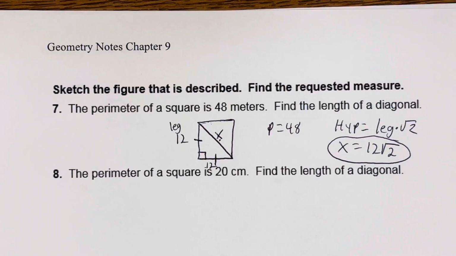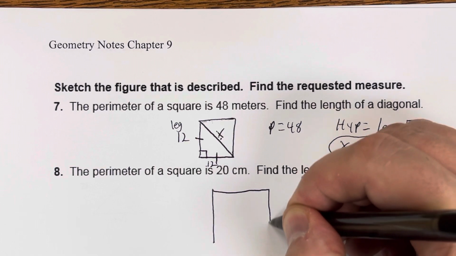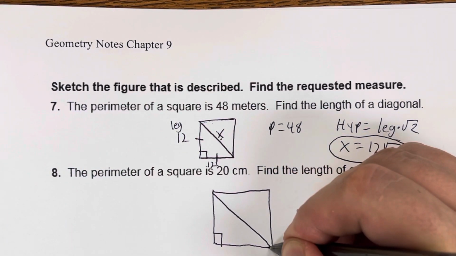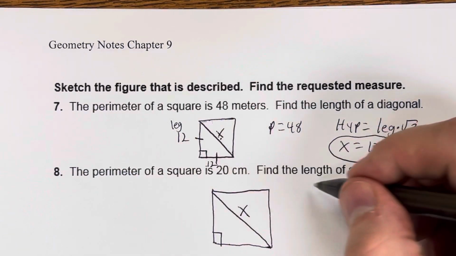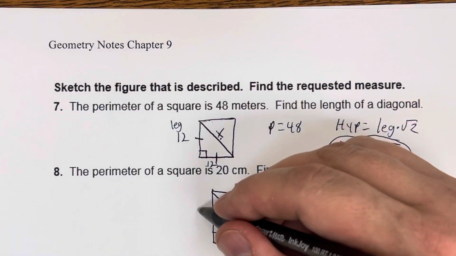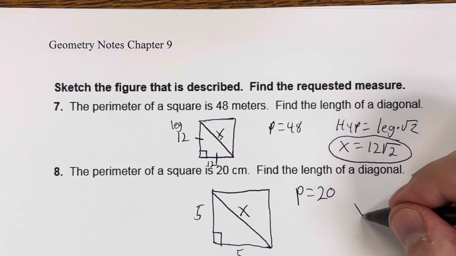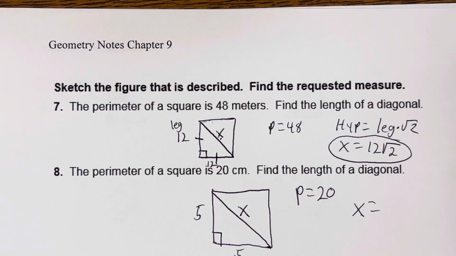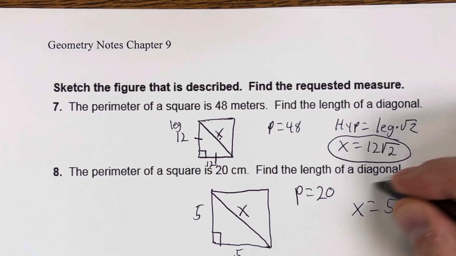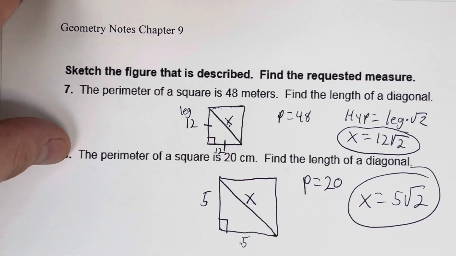Okay? This time, the perimeter of the square is 20, so we're supposed to find the length of a diagonal again. So again, since it's a square, we have a right angle. The diagonal is going across. That is the hypotenuse x. And the perimeter is equal to 20. So for me to find each side, I would take 20 divided by 4, which is 5, 5, 5, and 5. So the hypotenuse x equals the leg. I'm not writing it out this time. Hypotenuse x equals leg, which is 5 times the square root of 2. We got it. So that is our procedure.